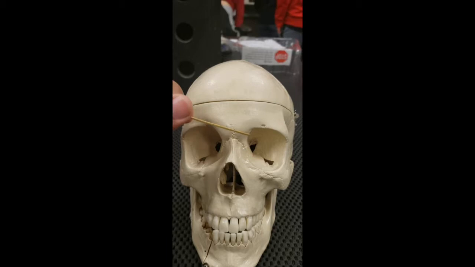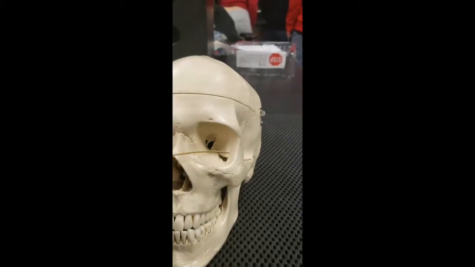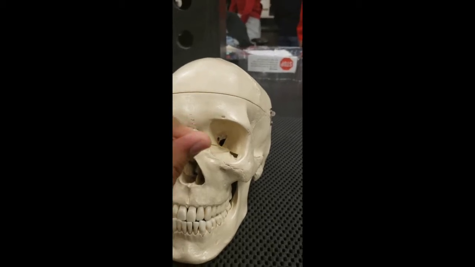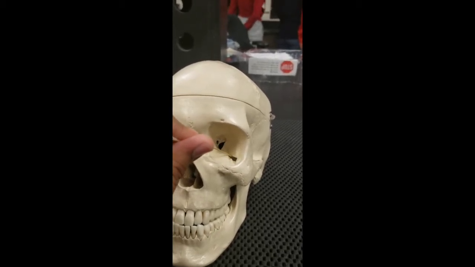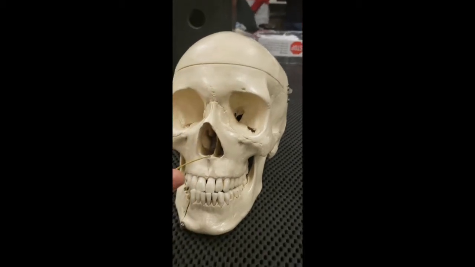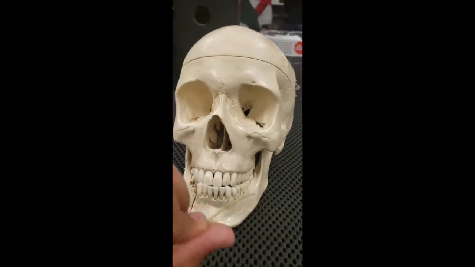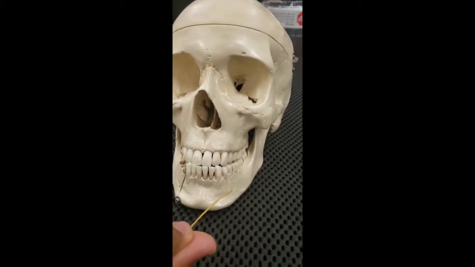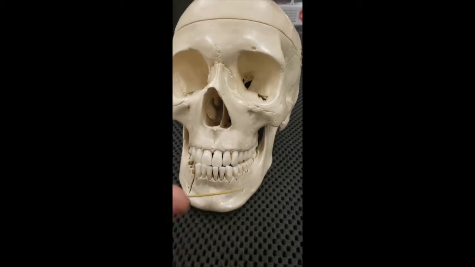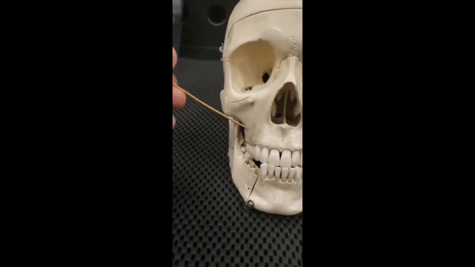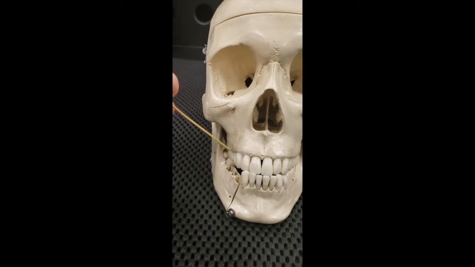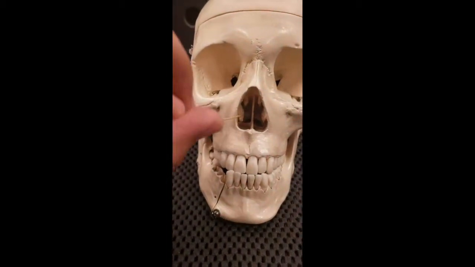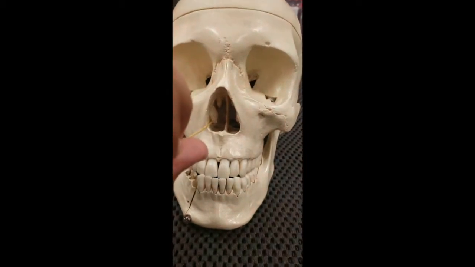We have the superior orbital fissure right in here. And we have the inferior orbital fissure. We have the vomer bone. We have the mandible. And we have the mental foramen on this little tiny notch right there. We have, up next, the maxilla. We have the inferior nasal concha. It's right in here inside the nose right there.